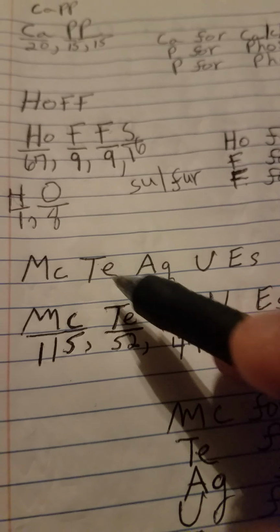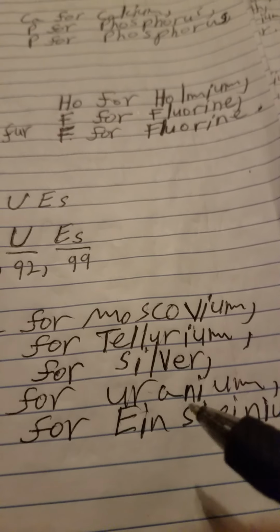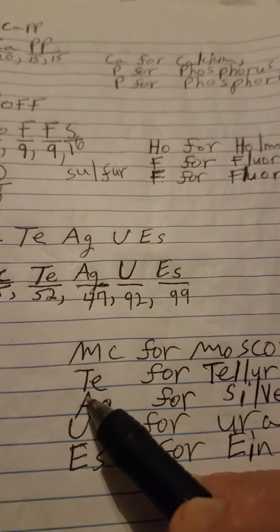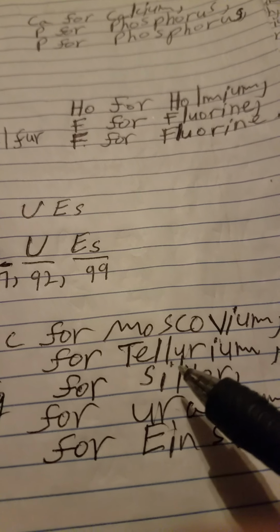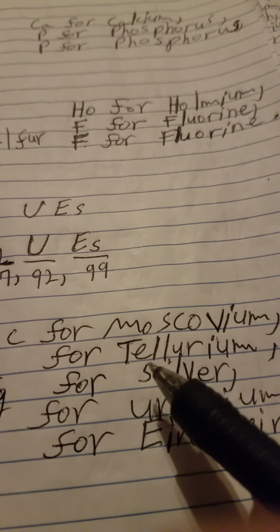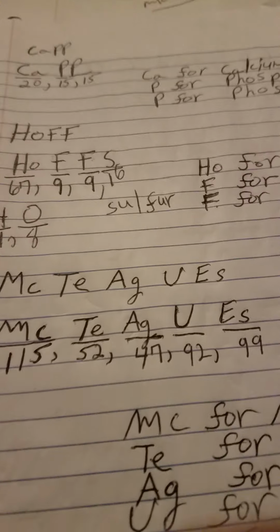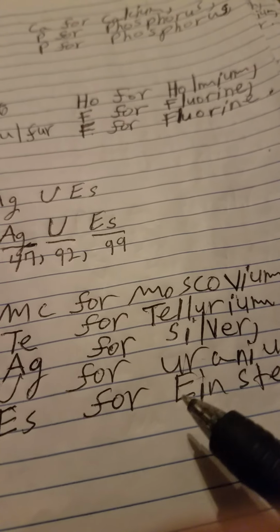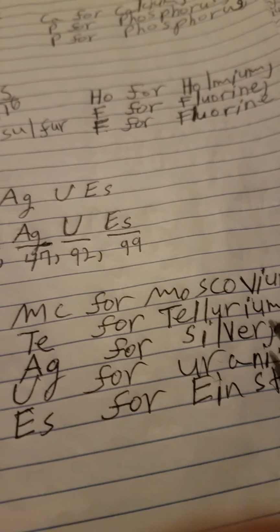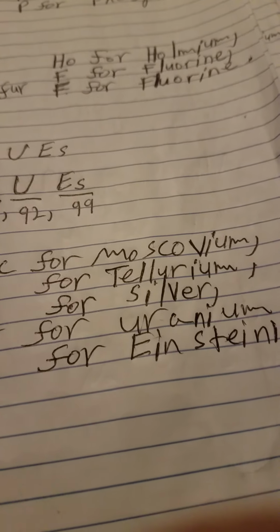Then you got a capital T and a small e with an atomic number of 52. That is for Tellurium, which is capital T and a small e, the chemical symbol, and the element's name is Tellurium, TELLURIUM. You got it? Then for McTeagues, we got capital A and a small g for silver, capital SILVER.